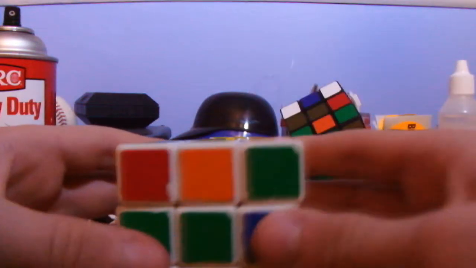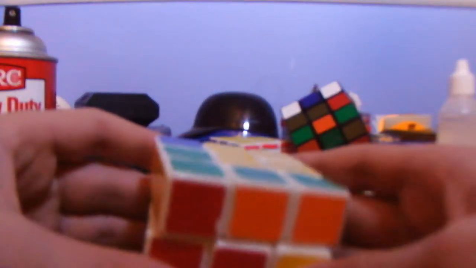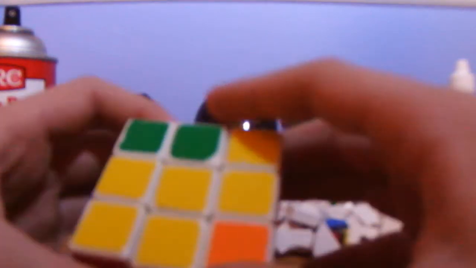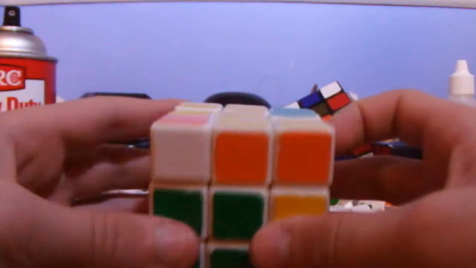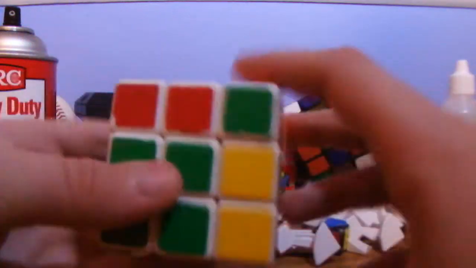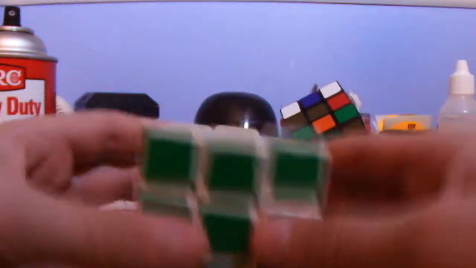But right now it's over here, so we need to hide it, ensure that this is a free F2L slot, do a U2 this time to bring it over here, undo our setup move, and there we go, and then do a U prime, and it's all set up. We just do R, U, R prime, and the slot is inserted.